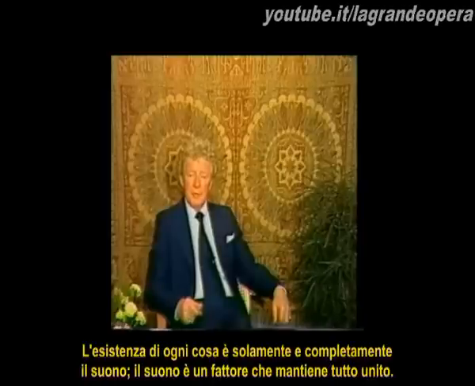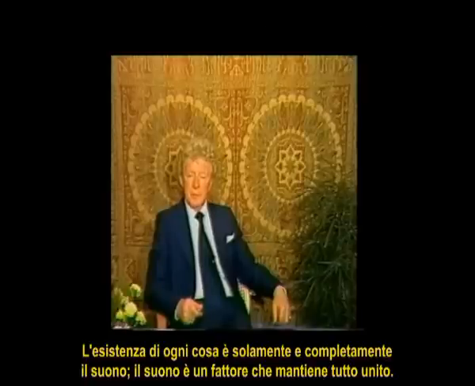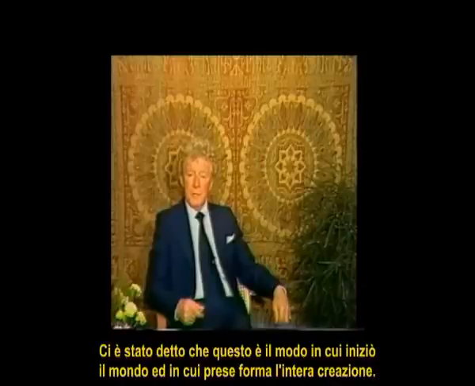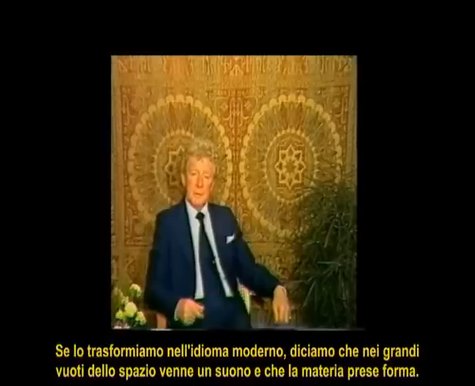But everything owes its existence solely and completely to sound. Sound is the factor which holds it together. Sound is the basis of form and shape. In the beginning was the Word, and the Word was God. We are told that this is how the worlds began and how creation took shape. If we put that into the modern idiom and say that into the great voids of space came a sound and matter took shape. Please watch carefully.